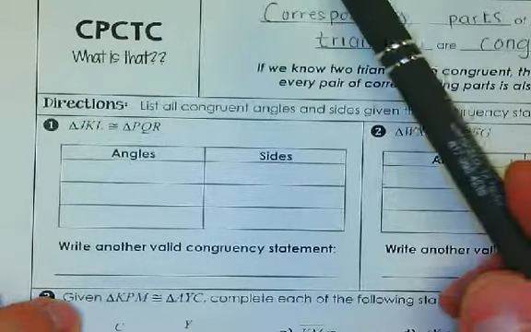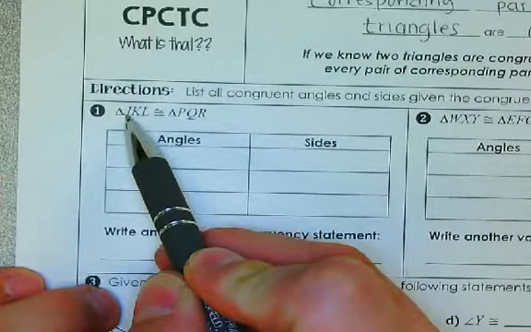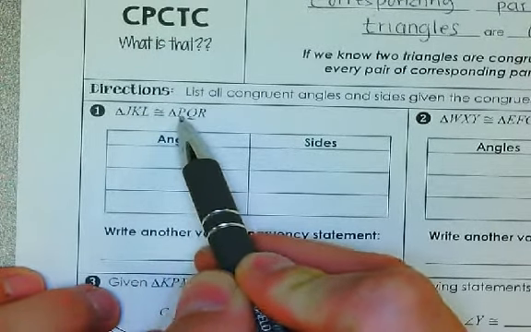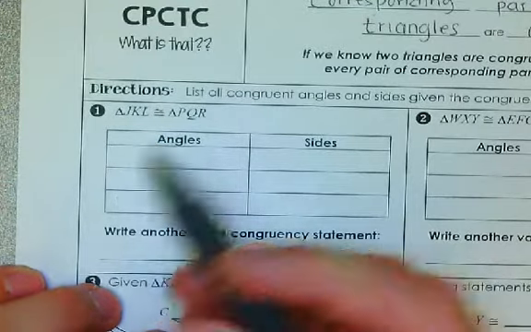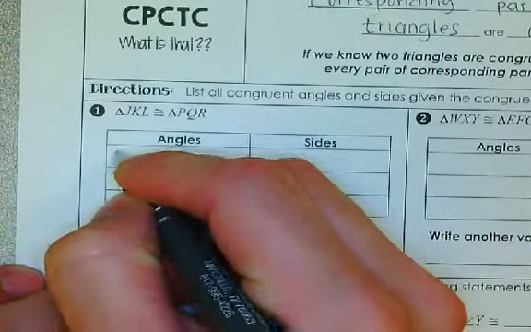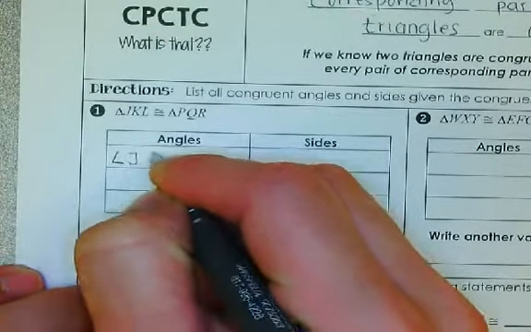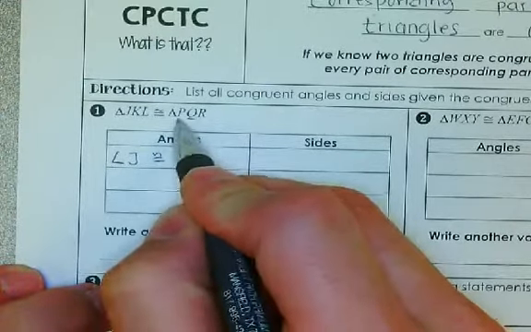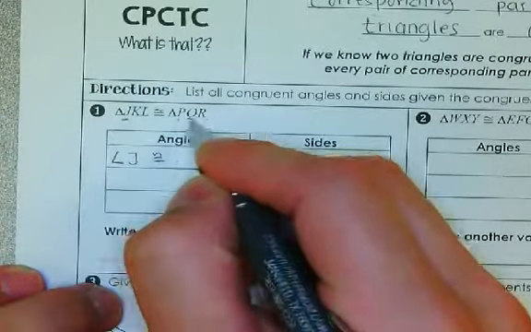Using the premise and the rules that we talked about up here with our congruency statements, we know that the first position of both of these triangles are going to be congruent. So angle J is congruent to angle P.